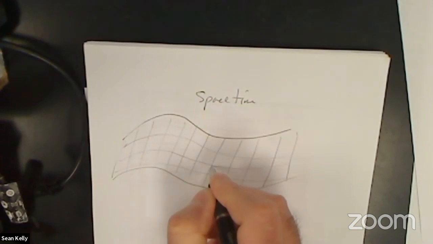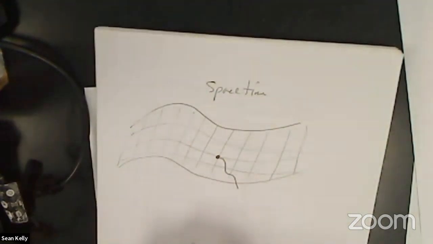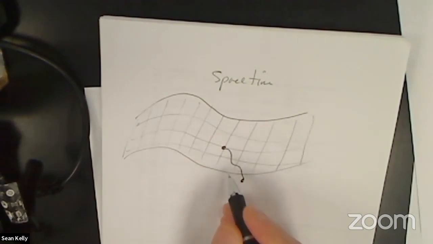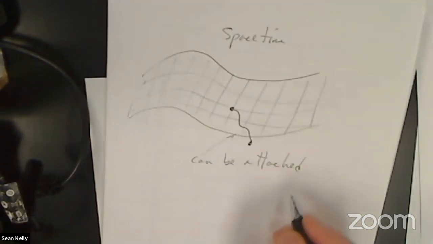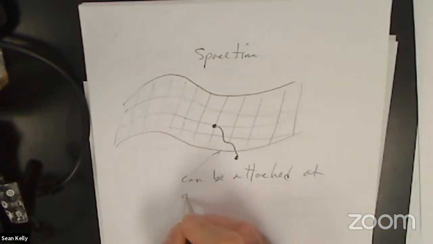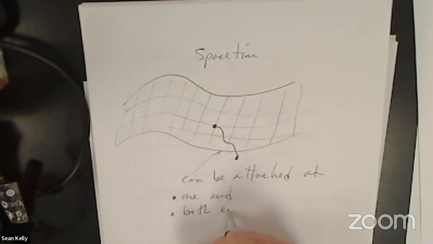It's supposed to be distorted. It could be that the strings are somehow attached to space-time. Okay, and there's a little uncertainty here. How do they get attached, right? Well, it turns out they can be attached at one end, right, at both ends, or not at all.